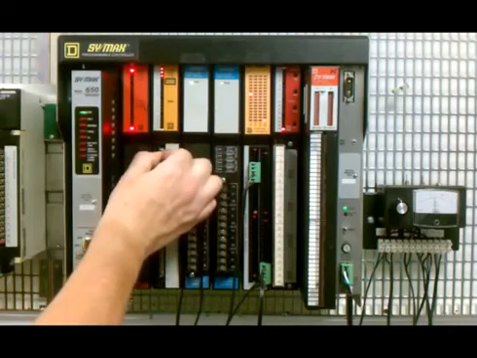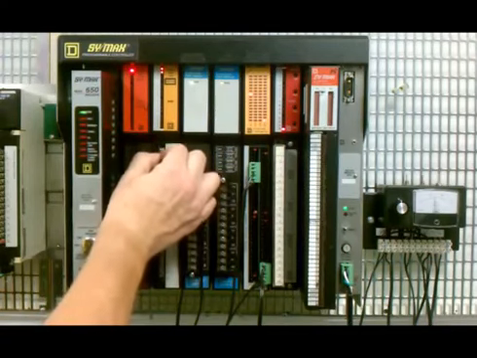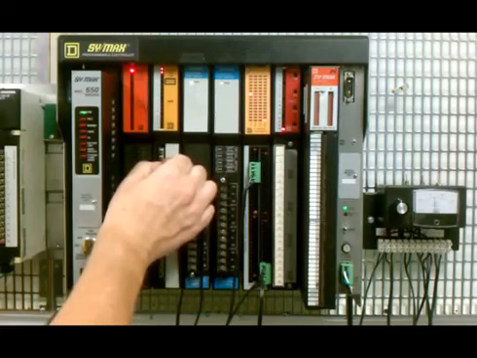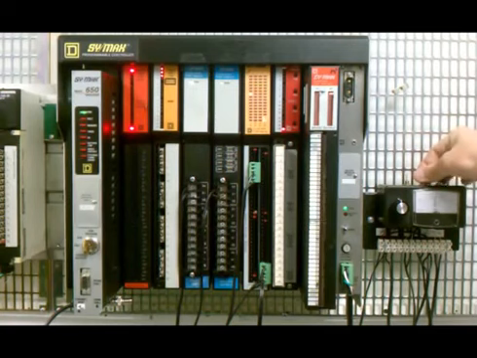This demonstration begins with a Symax Model 650 PLC controlling a few digital and analog I/O points. The analog input is scaled and then copied to an analog output.